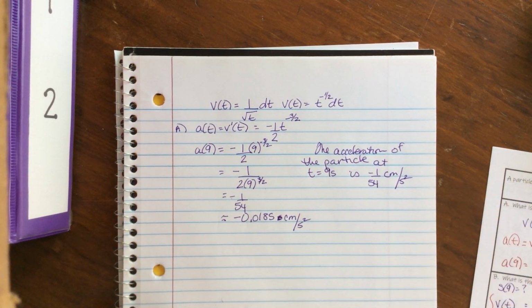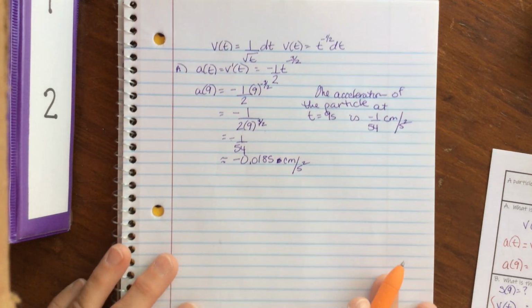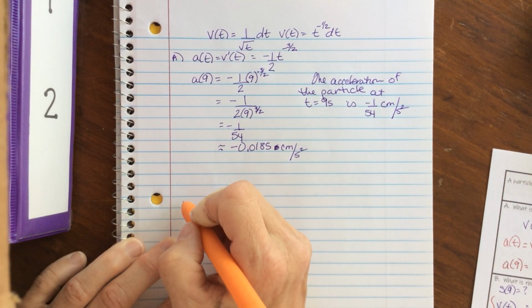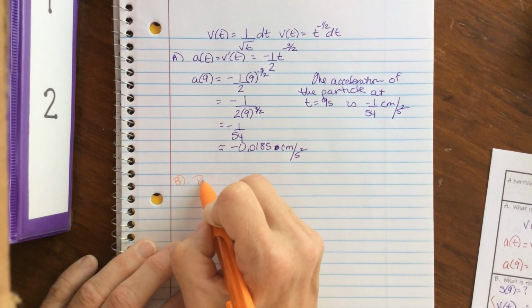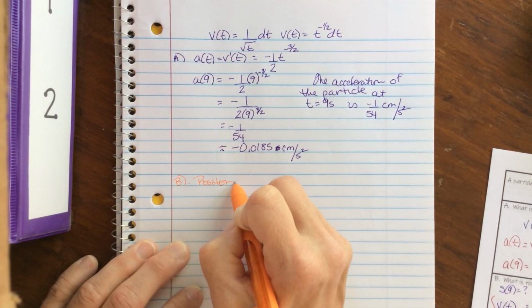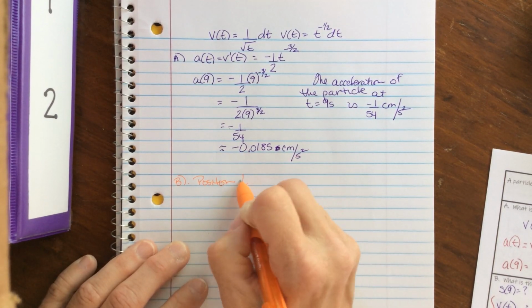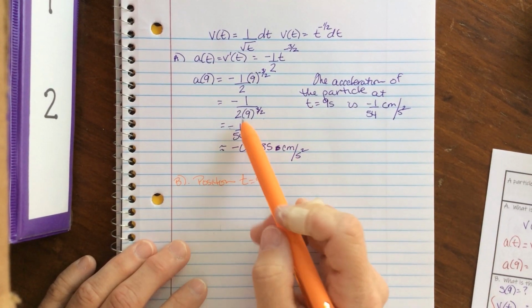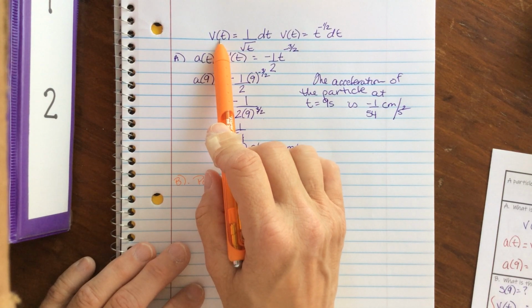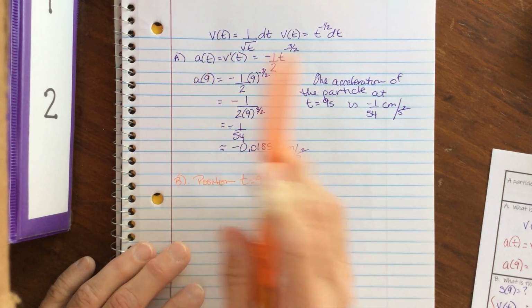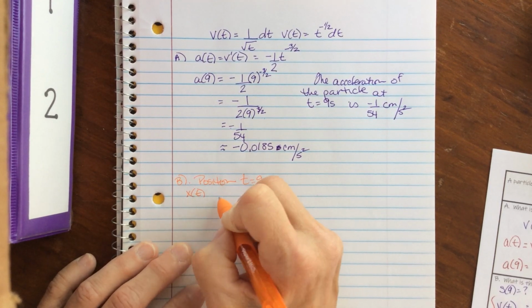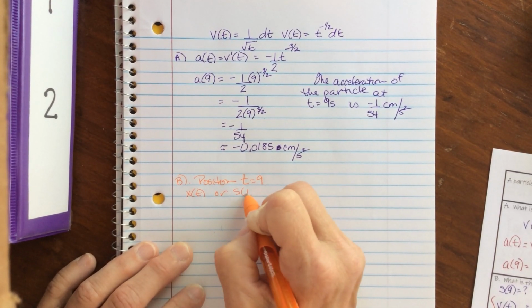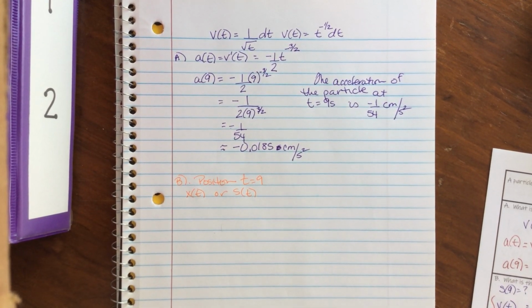Now the second part to this question, it says, what is the position of the particle when t equals 9? Well, we started out with velocity, we have acceleration, but we need position. We need x of t or s of t or whatever you want to call the position.